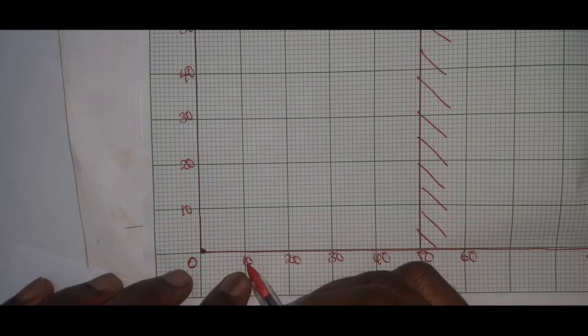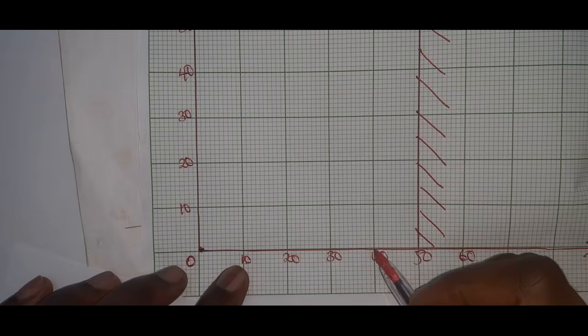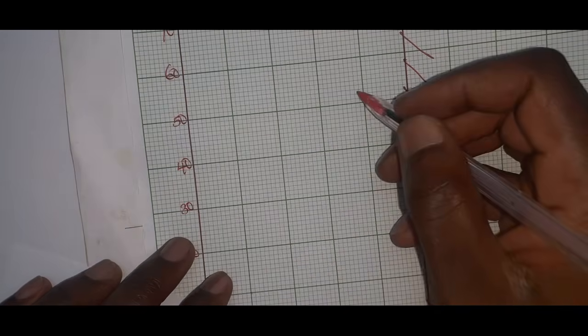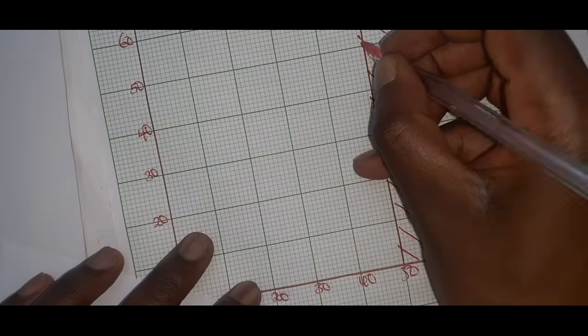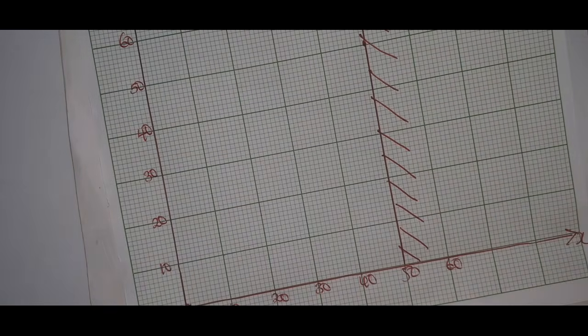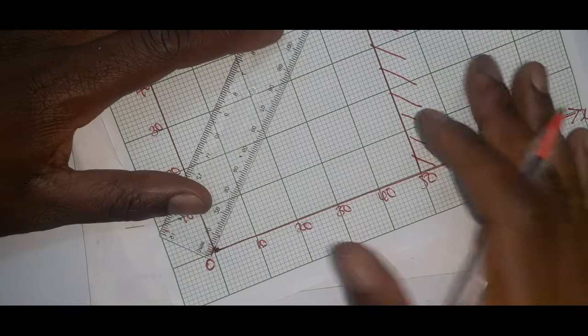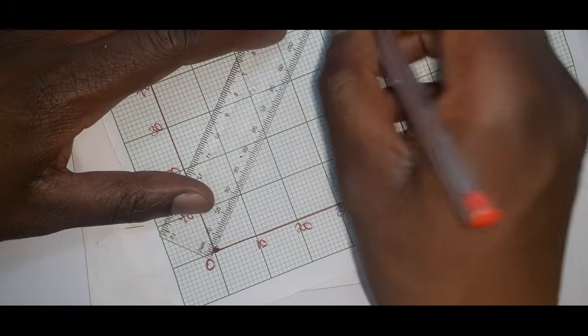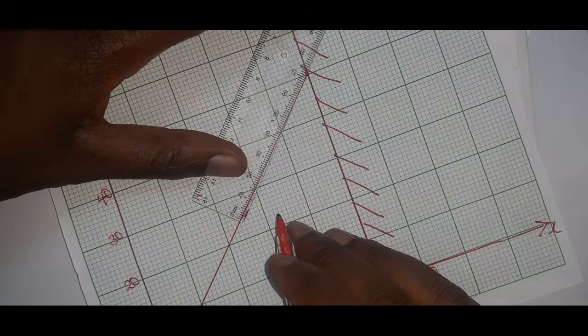If x is equal to 10, y is equal to 10. If x is equal to 40, then y is equal to 40. If x is equal to 50, then y is equal to 50. So we can draw a straight line here that passes through these points. I'm sure you know this special equation. It goes on like this.